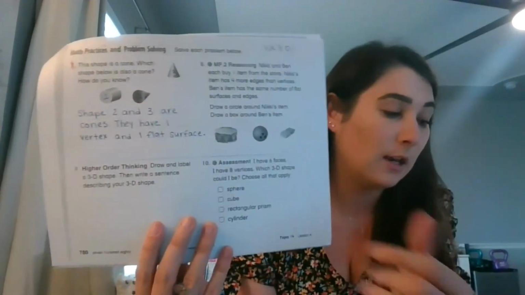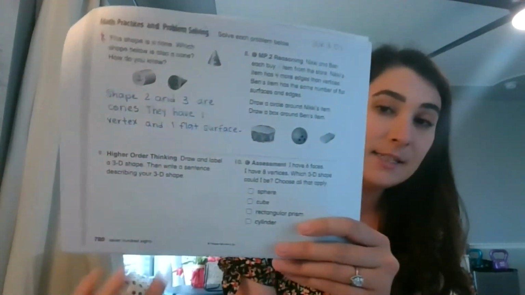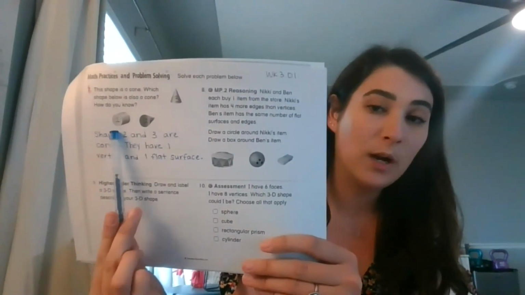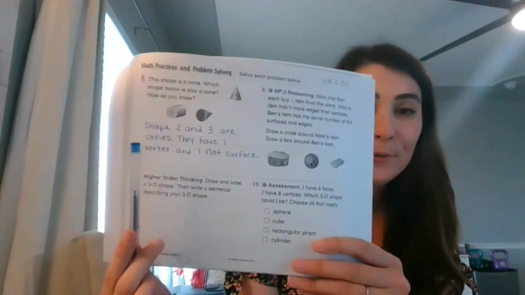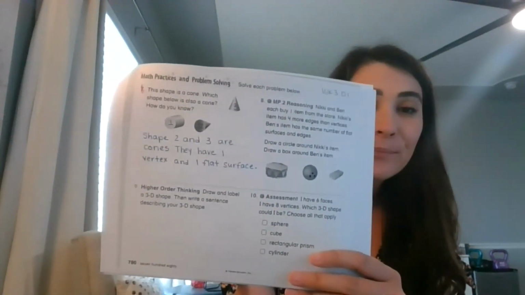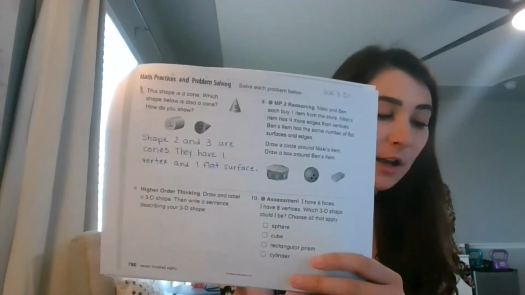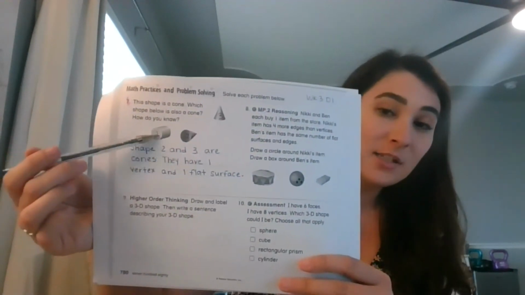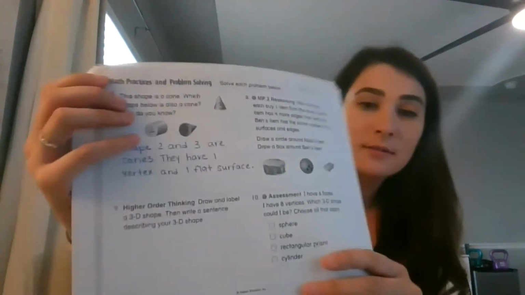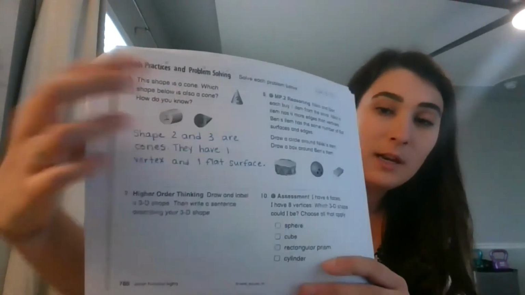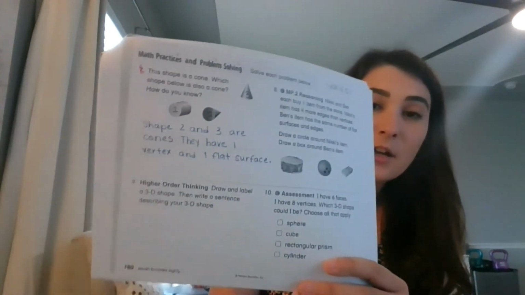Okay, so if you need time to write this, go ahead and pause the video. I am going to go ahead and go on. And let's talk about shape number 1. Why is this not a cone? This one's not a cone because it has 2 flat surfaces. So just like our can here, it has 1 flat surface here and 1 flat surface here. So we have 1 right here and then 1 in the back. A cone only has one flat surface, so that one can't be.